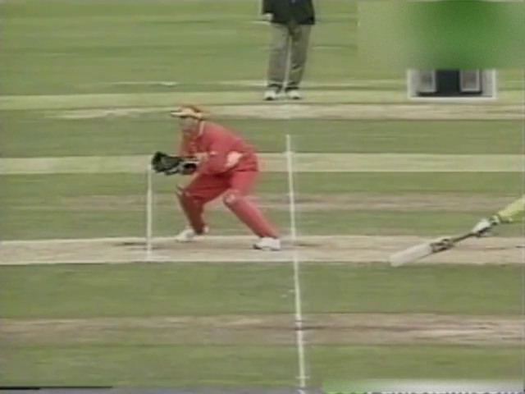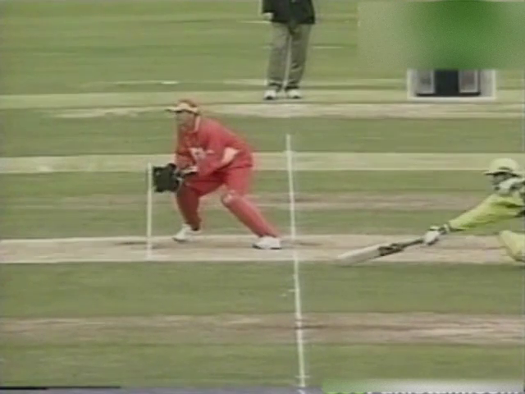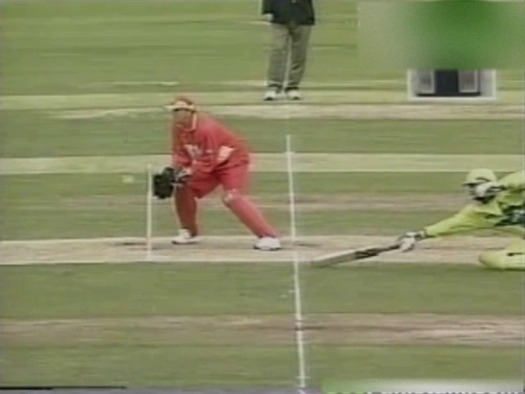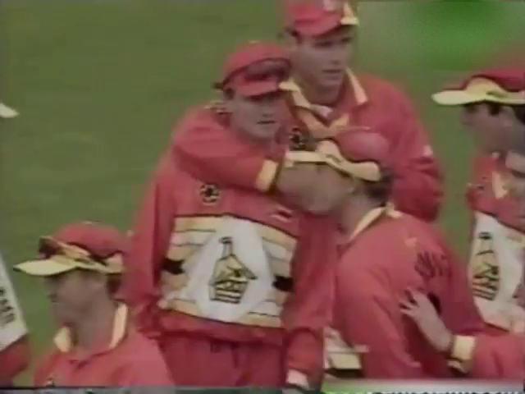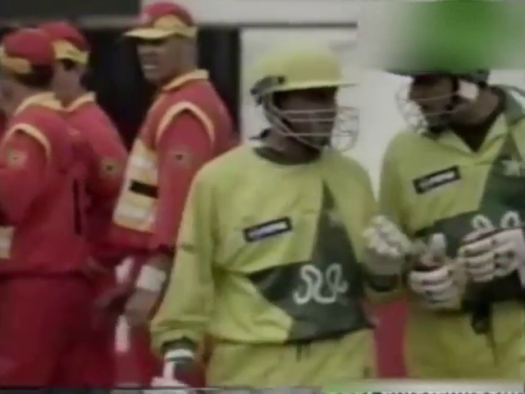That's the side on camera. A direct hit, and I think he's struggling to get back in. There you see him just a little short of the crease, and that is out. Pakistan 228 for 5.